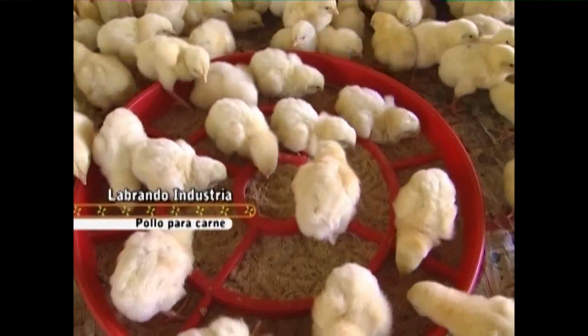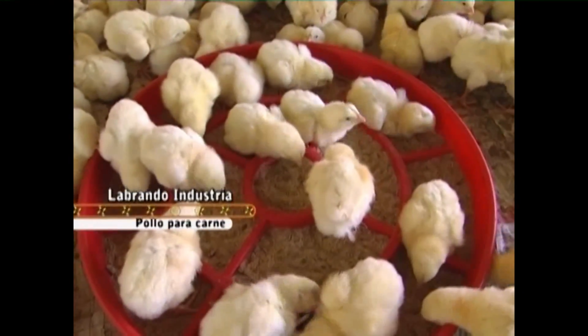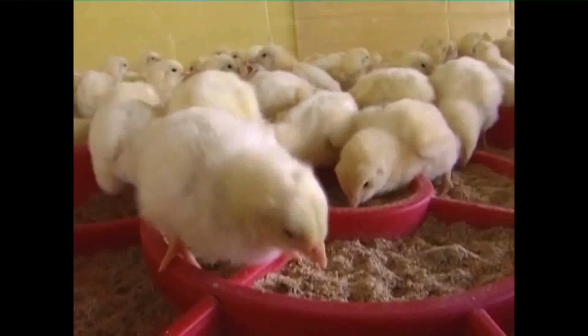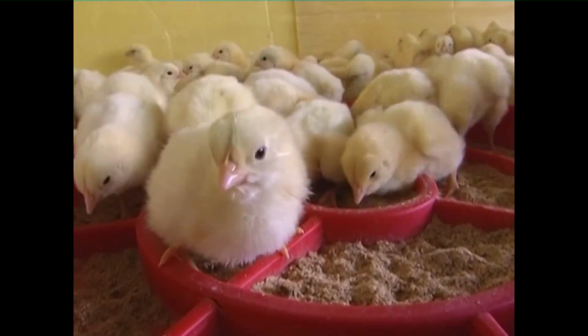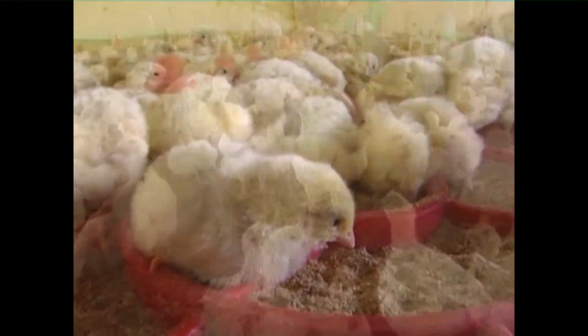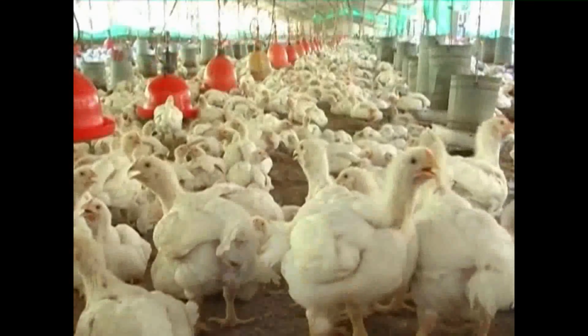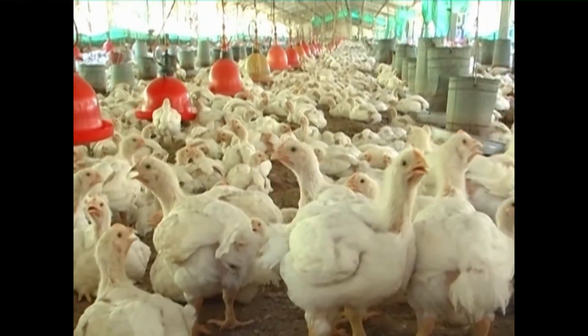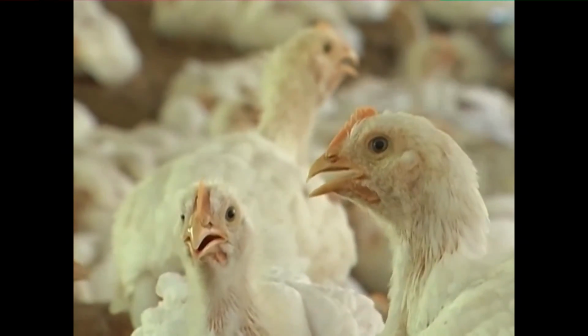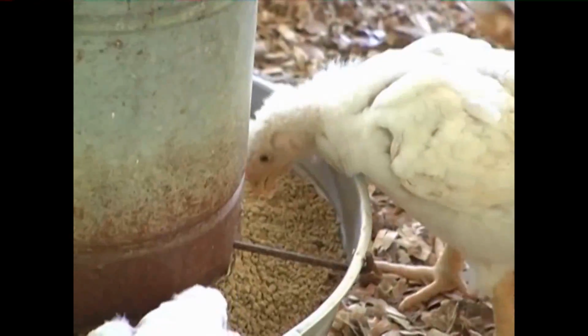It should be noted that the first two phases have higher protein requirements, which helps the chickens to form strong bones. It's during the last feeding phase that the chicken develops the muscles needed to support its bone structure. All throughout, they are supplied with water on demand.